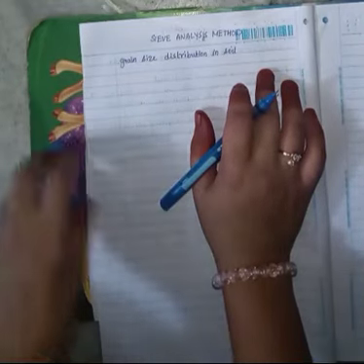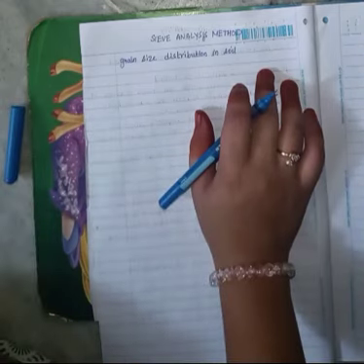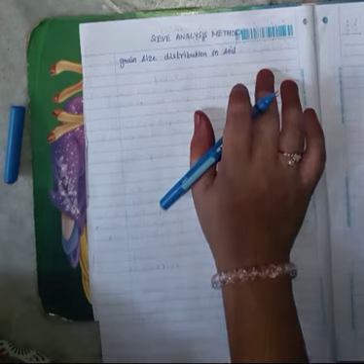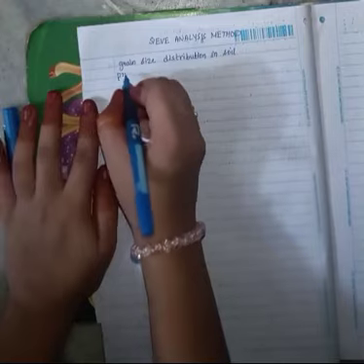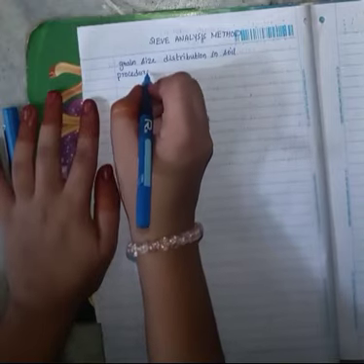So what is the apparatus required for sieve analysis? First of all, we are taking a weighing balance. Next we are taking a set of sieves. Next we are taking the soil sample. Next we are taking a sieve shaker. So what is the procedure for this method?